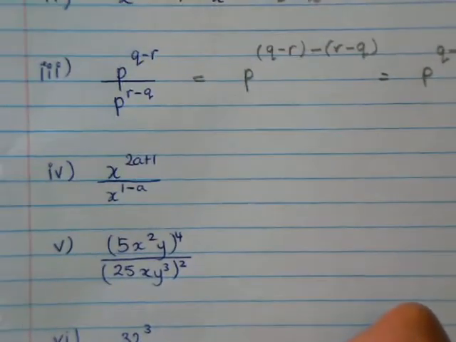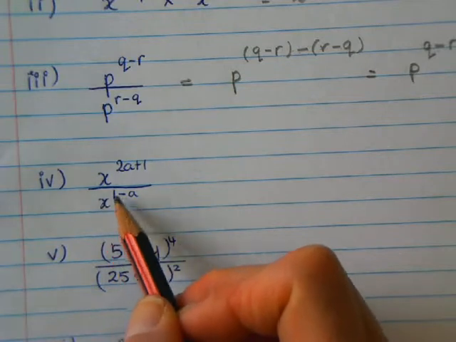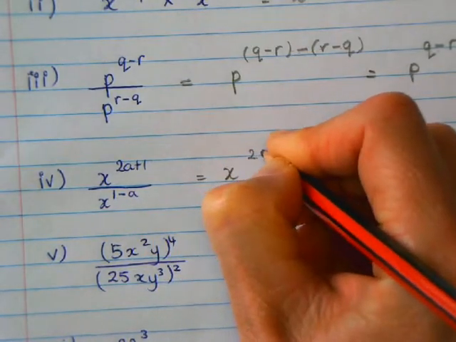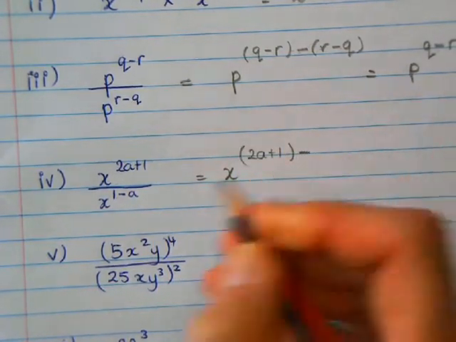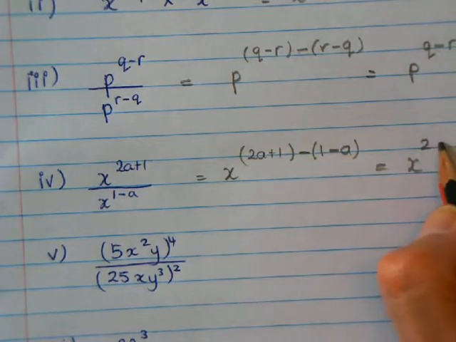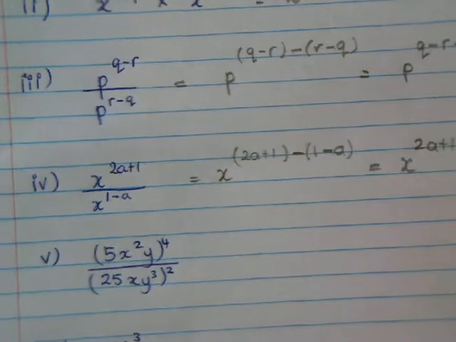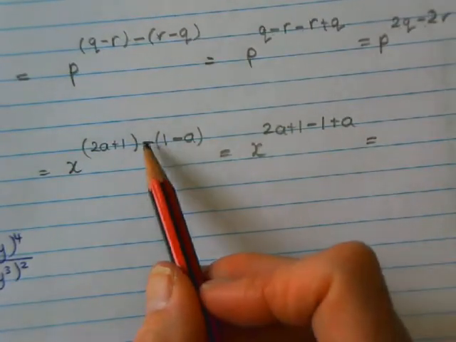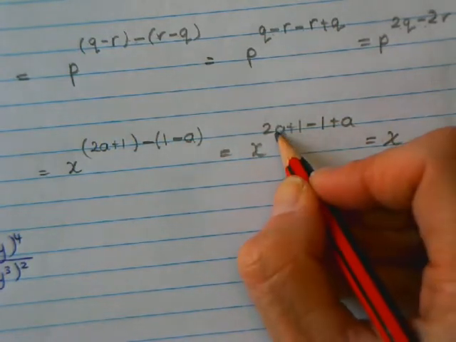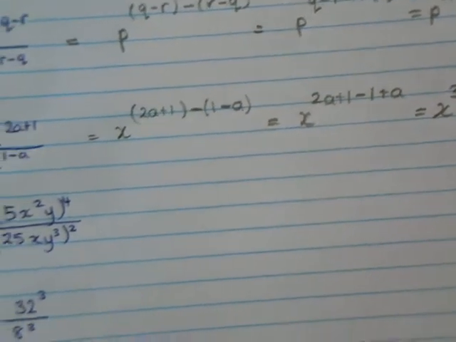Okay, this one here, again, we've got x^(2a plus 1) and x^(1 minus a). So really, we've got x to the power of (2a plus 1), in brackets, subtract, because we've got to subtract (1 minus a), which equals x^(2a plus 1 minus 1 plus a). So to clarify, the minus 1, minus times minus gives you plus a. So x^(2a plus a gives me 3a), plus 1 minus 1, they cancel out.